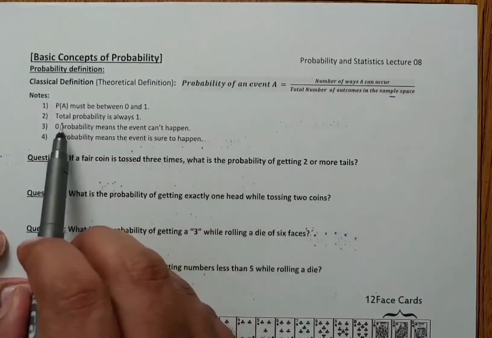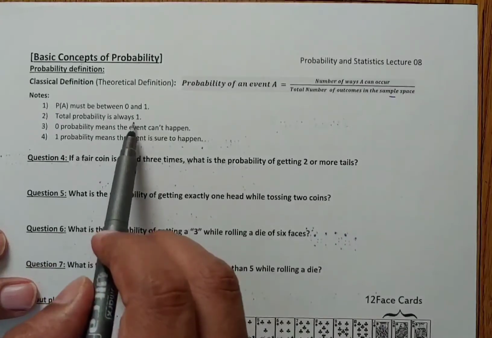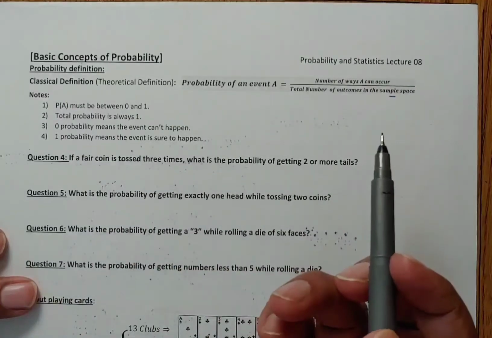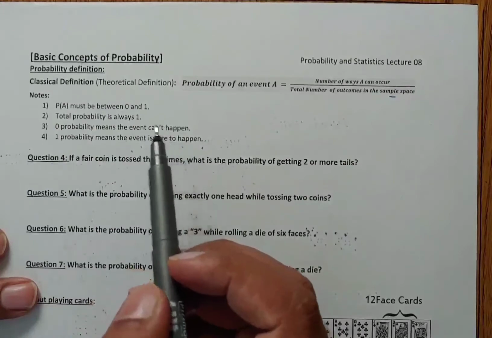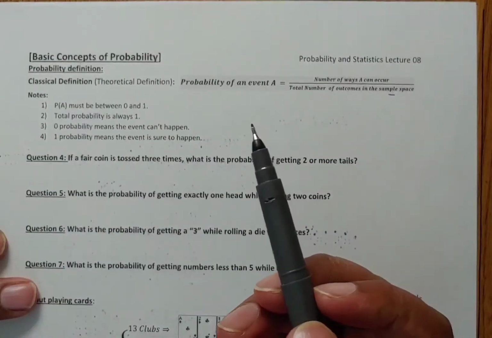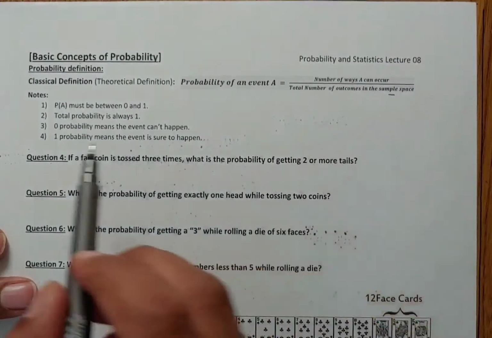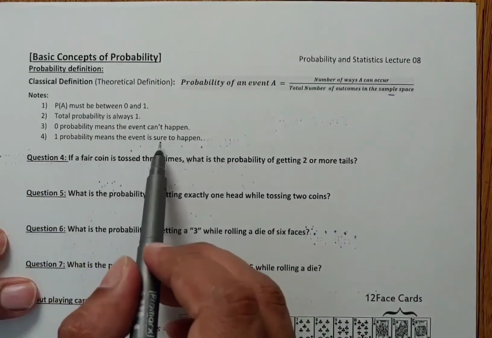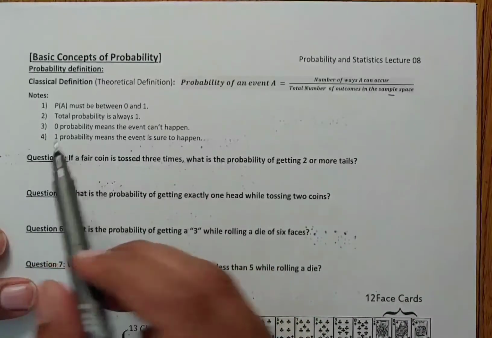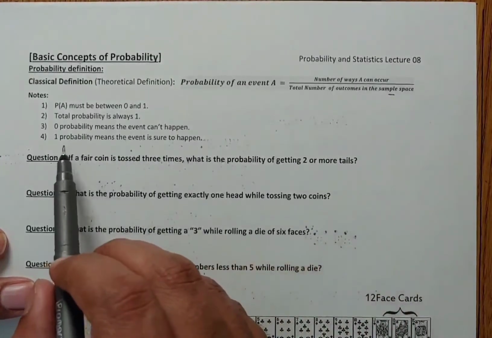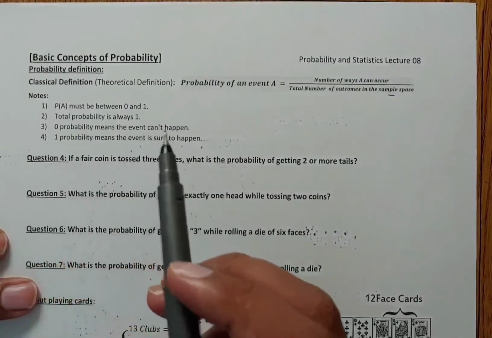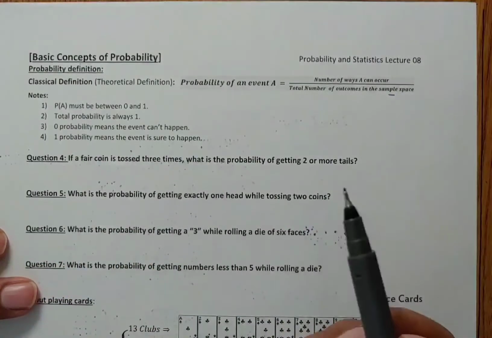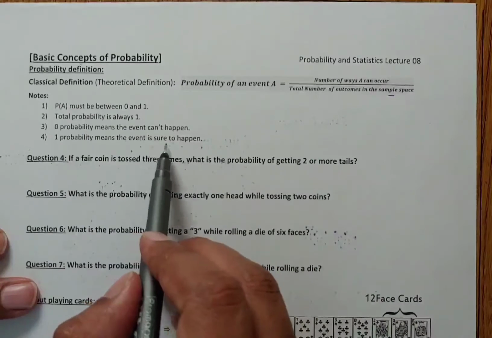Okay. Total probability is always 1. So when you add all probabilities, you get 1, which is 100%. 0 probability means the event can't happen. So when something can't happen, it has a 0% chance, so it is a 0 probability. 1 probability means the event is sure to happen, because 1 represents 100%. So 100% probability means it's sure to happen.